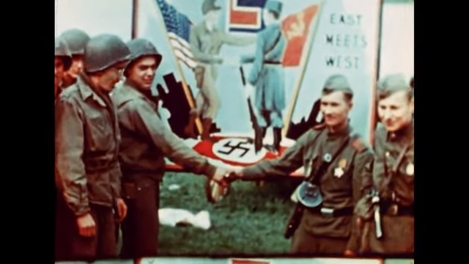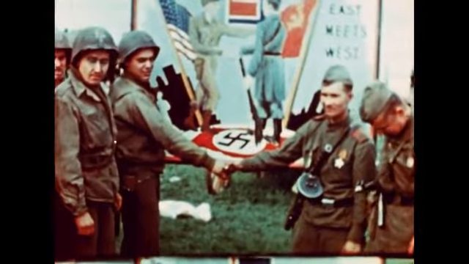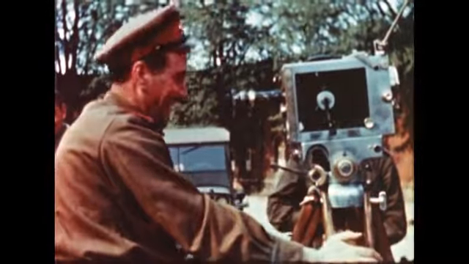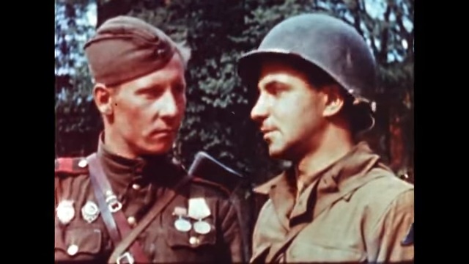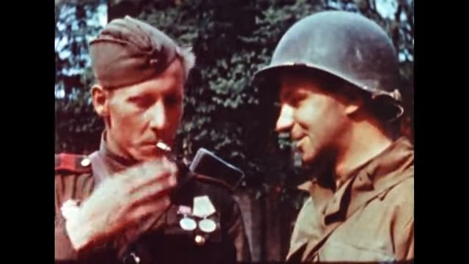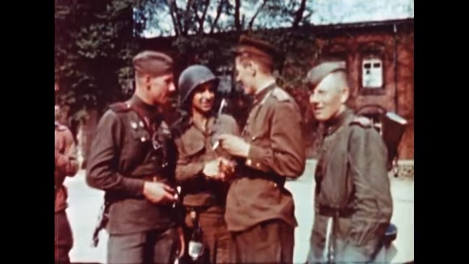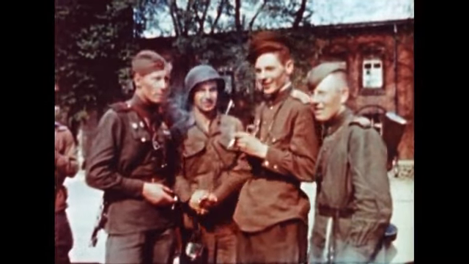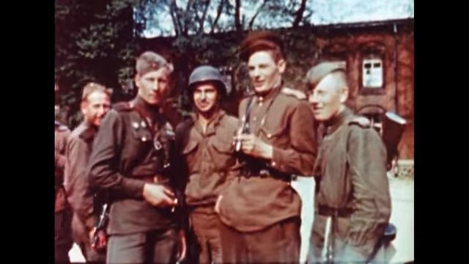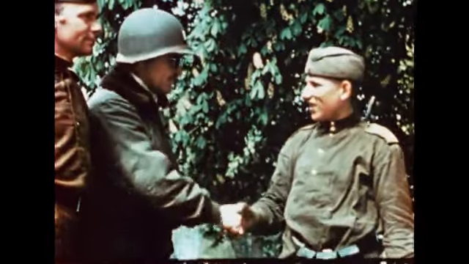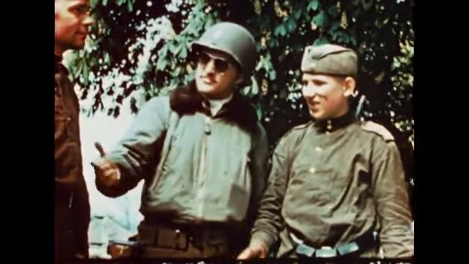The Americans and Russians celebrated their victory. But beneath the surface camaraderie, there was already great mistrust. Professor Michael Knock: The U.S.-Soviet relationship was always a marriage of convenience that only began when there was a common enemy, namely Nazi Germany.